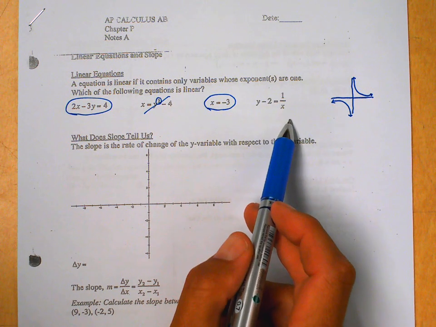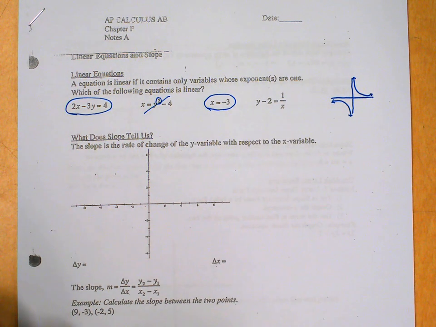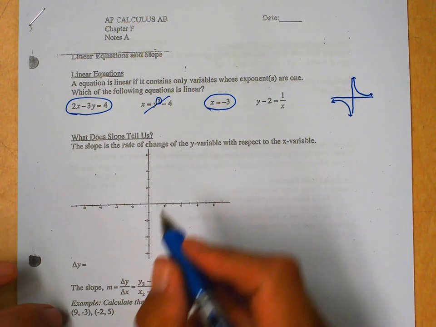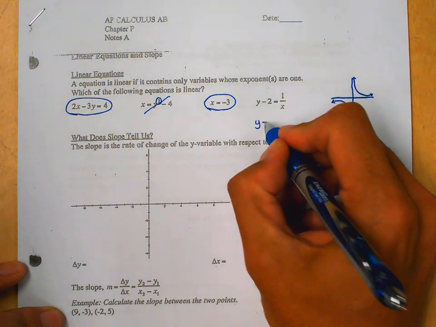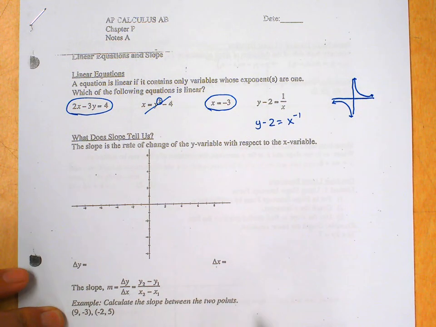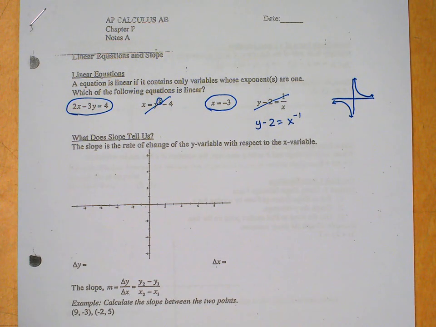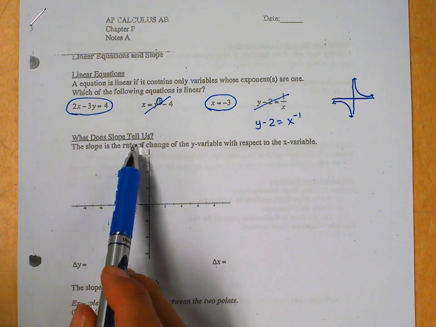What kind of exponent would have caused x to move down into the denominator? And if you remember, that's a negative exponent. So this is the same as y minus 2 equals x to the power of -1, which is the same as 1 over x. So that one is not linear either. Okay. So pretty simple. If the exponents of the variables are 1, then you have a linear equation.